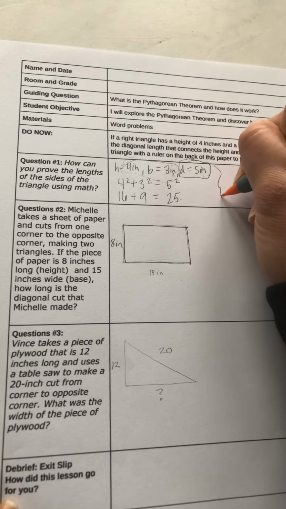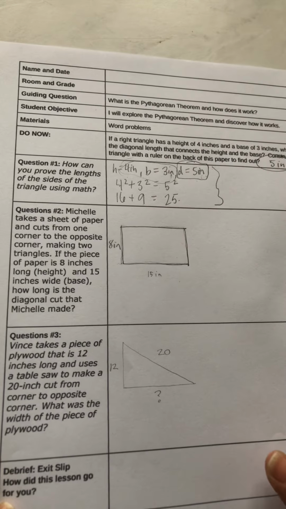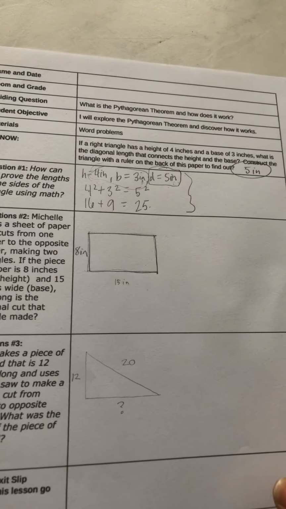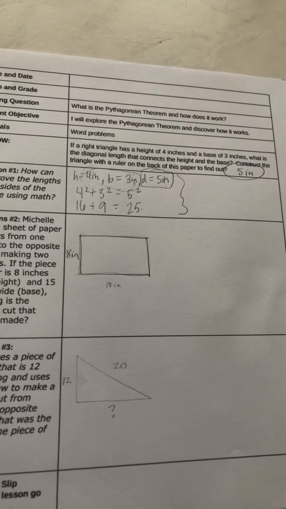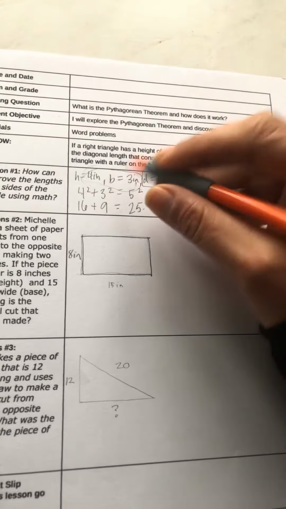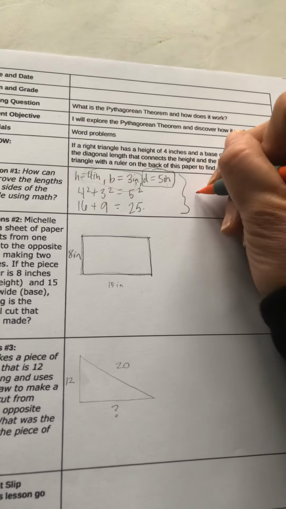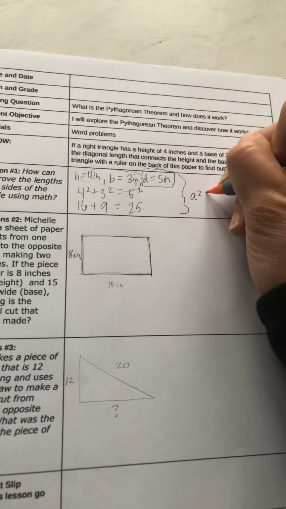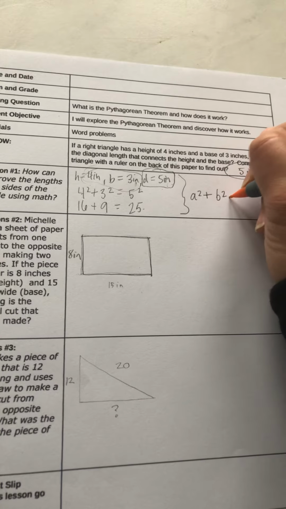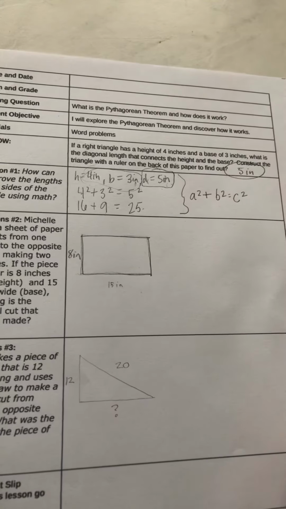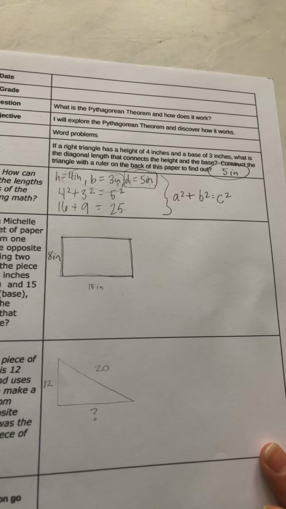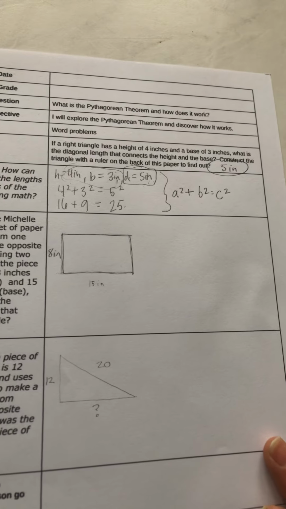So the Pythagorean theorem is, if you take those numbers and you put letters there, it will work every time. So I'm going to make this height be A, so A squared. I'm going to make the base be B squared, and I'm going to have that diagonal be C. So your Pythagorean theorem is A squared plus B squared equals C squared.